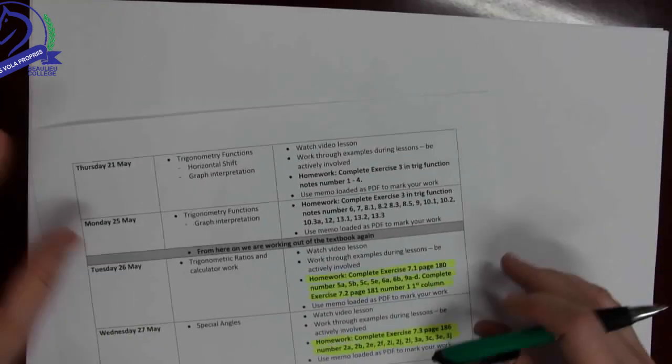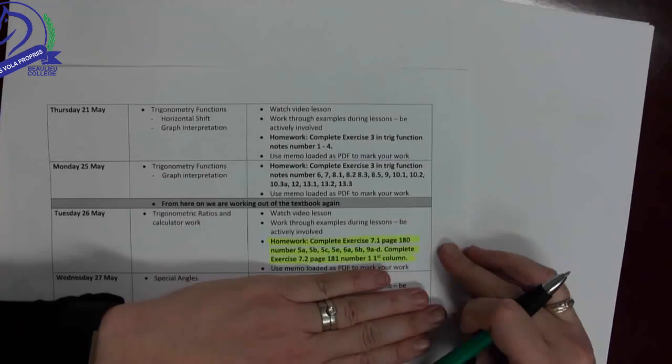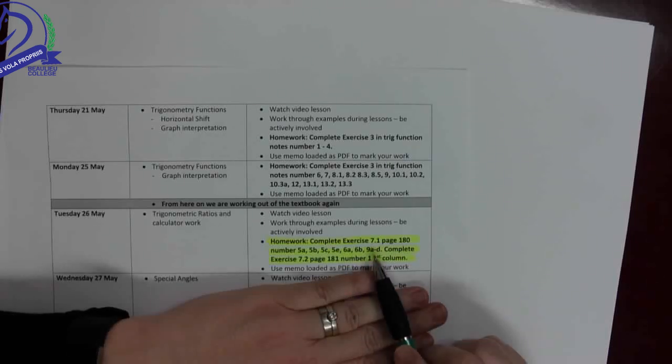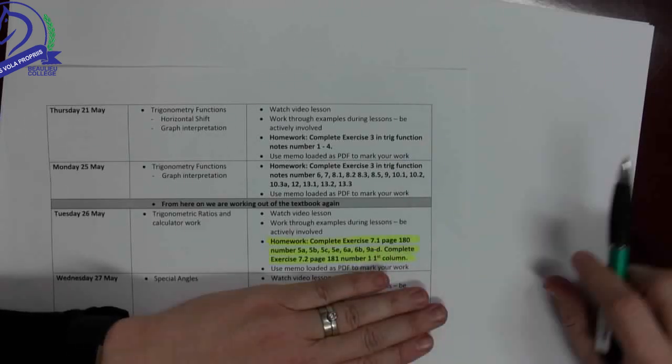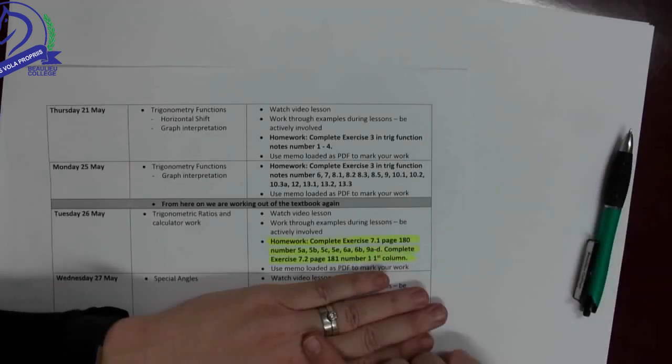Okay, so that is your lesson for today with your examples for today. So what are you going to do? You are going to do the homework, exercise 7.1 on page 180, those specific numbers, and exercise 7.2 on page 181, the first column in number 1.